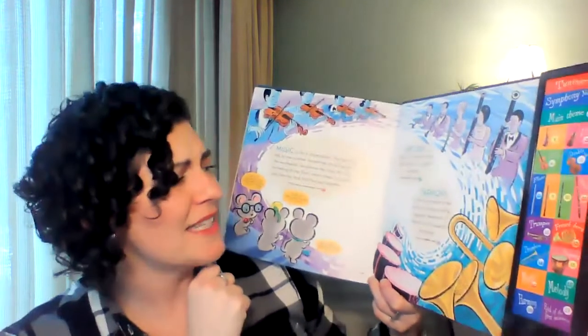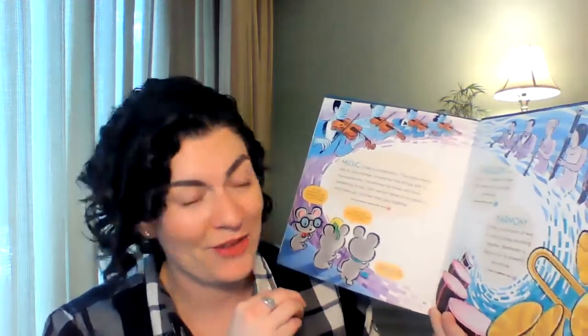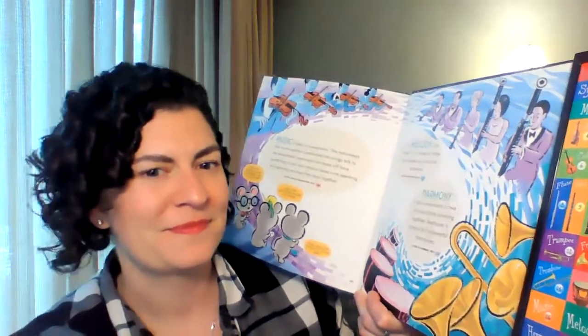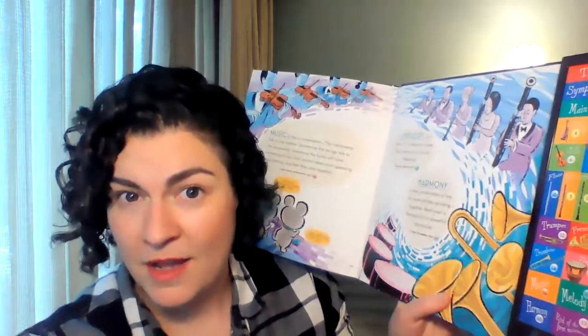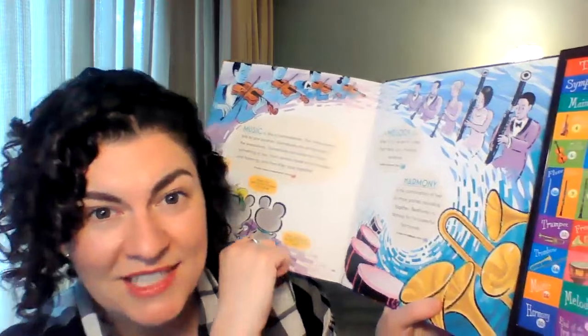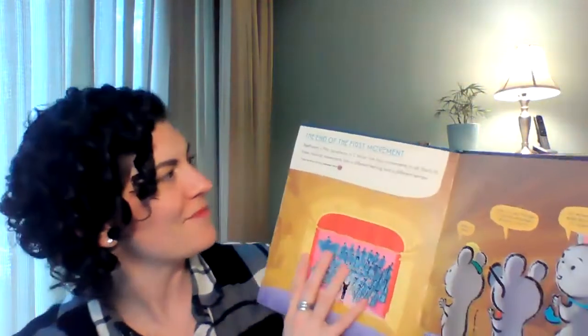Harmony. Oh, I love harmony. I like to call harmony hot cocoa for your ears. It's when music just sounds so good together. Harmony is the combination of two or more pitches sounding together. Beethoven is famous for his powerful harmonies. Let's hear some harmony. So there you have the brass section playing the same rhythm, but they're playing different notes. They're playing different pitches, but they sound good together. Let's listen to harmony one more time. Oh, I love some good harmony.